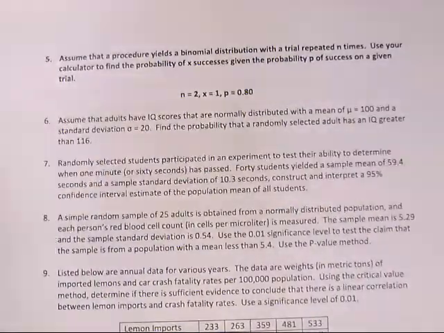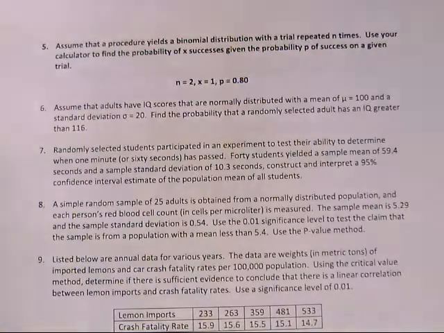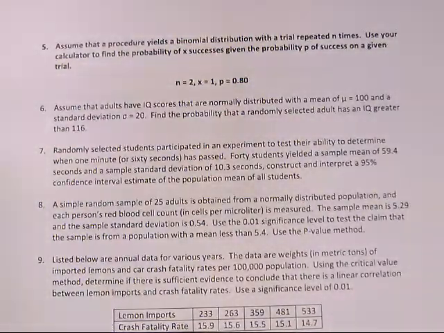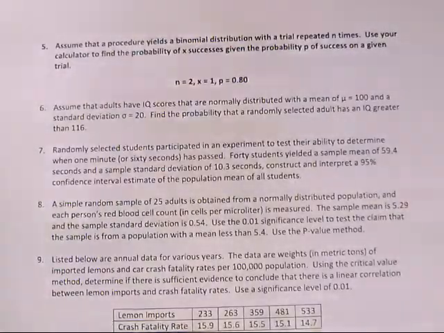All right, problem number 6. Assume that adults have IQ scores that are normally distributed, with a mean of 100 and a standard deviation of 20. Find the probability that a randomly selected adult has an IQ greater than 116. Okay, so this is one of those applications of a normal distribution, and that means we're going to need to draw a normal curve to get an illustration of what this is.